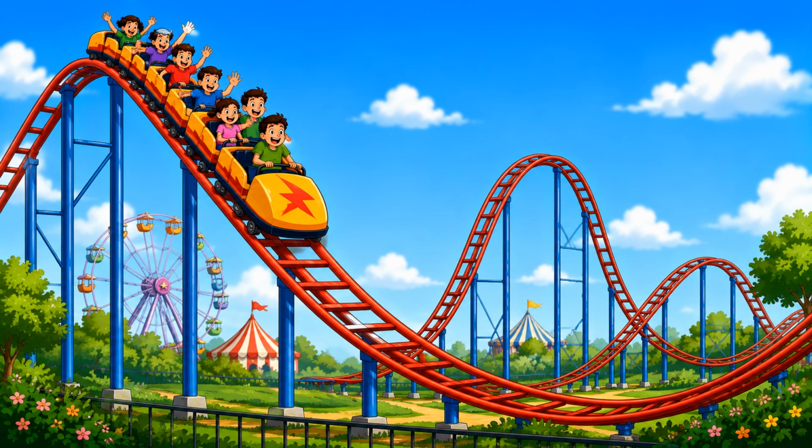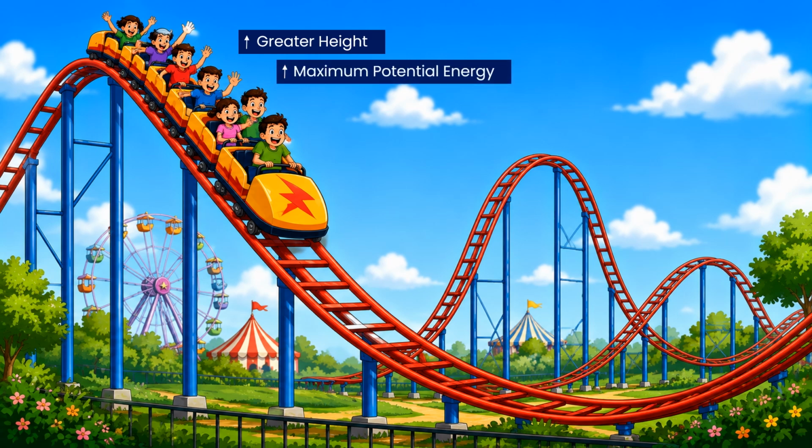Look at the roller coaster at the top of the track. Since it is at the greater height, it has the maximum potential energy. At this point, its speed is very low, so its kinetic energy is minimum.